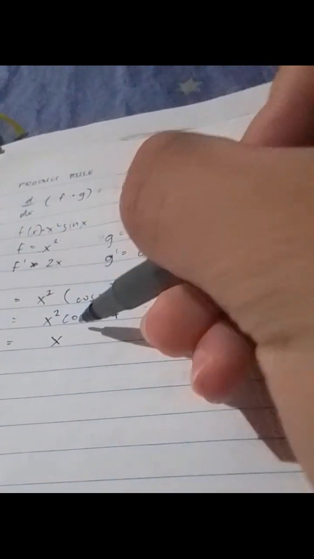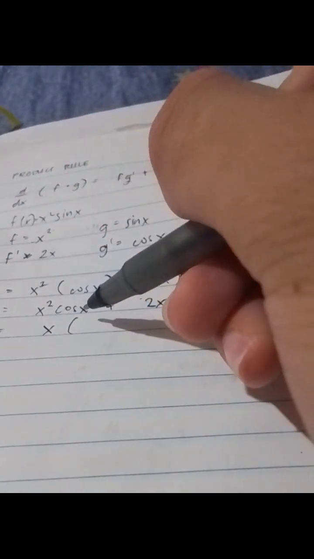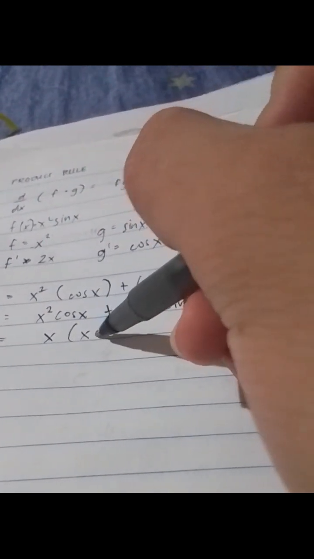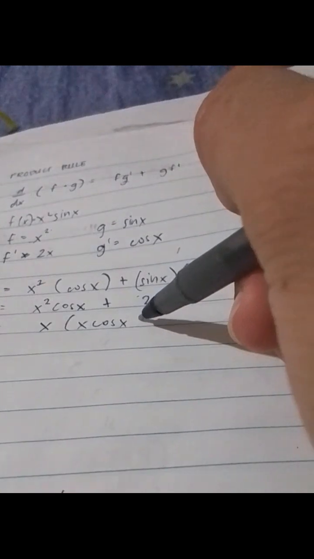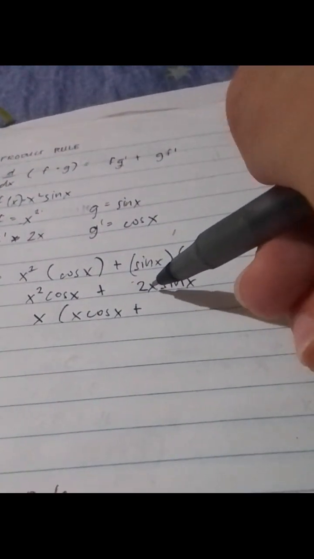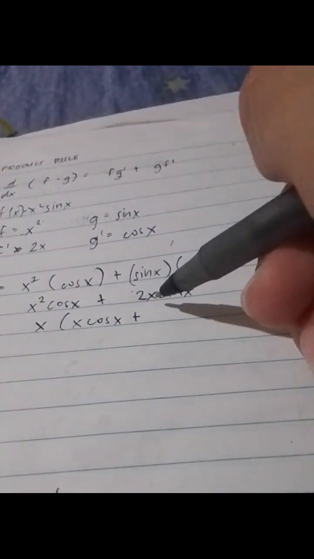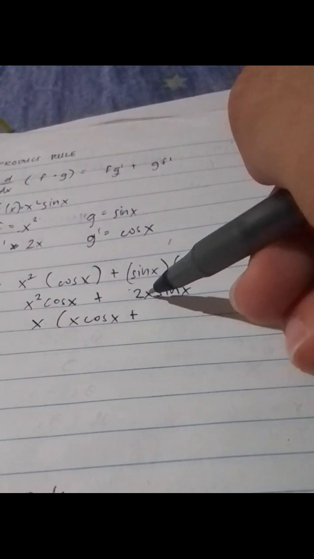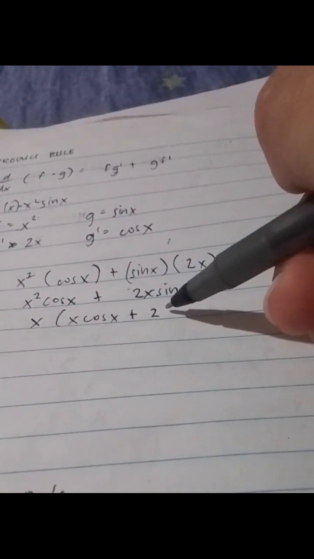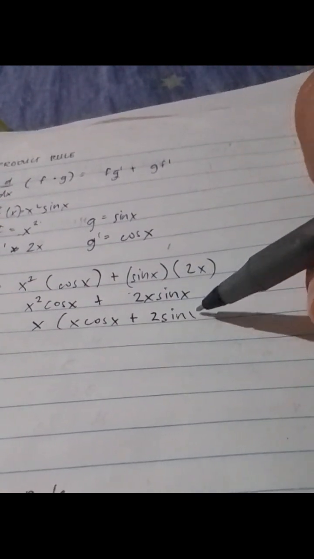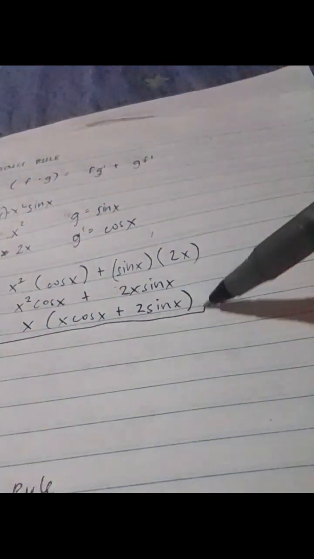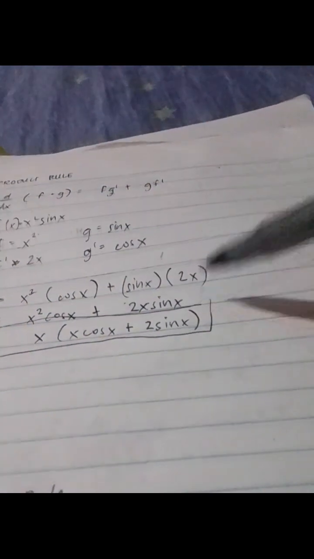So, pag nilabas natin ang x, ang matitira sa x squared is x. Matitira ang cosine x plus, nilabas natin yung isang x, pag tinanggal yan, magiging 2. Matitira is 2 sin x. This is how the product rule works.